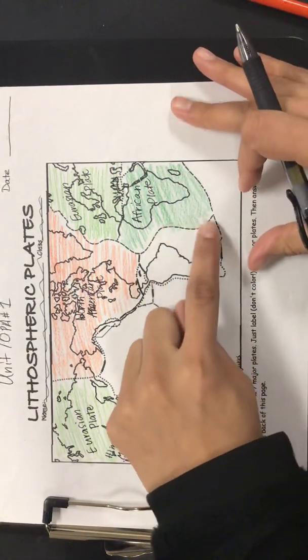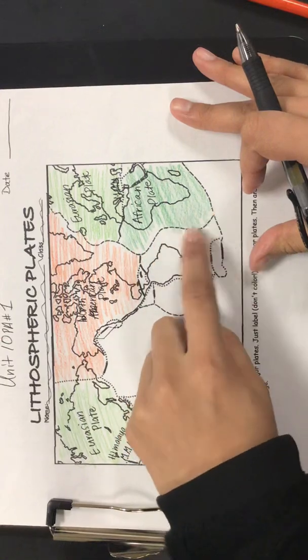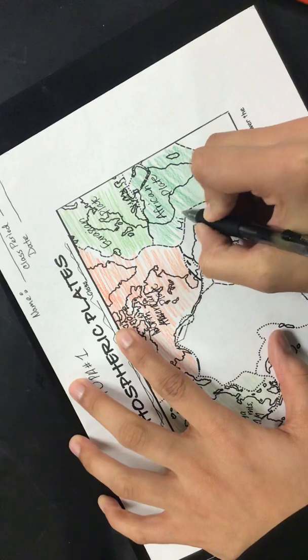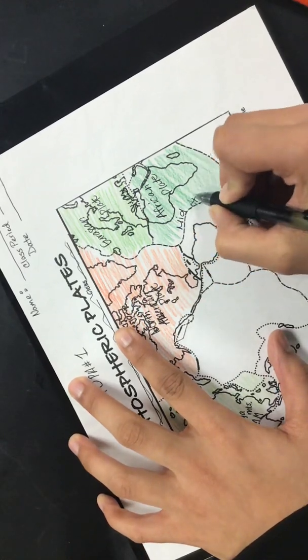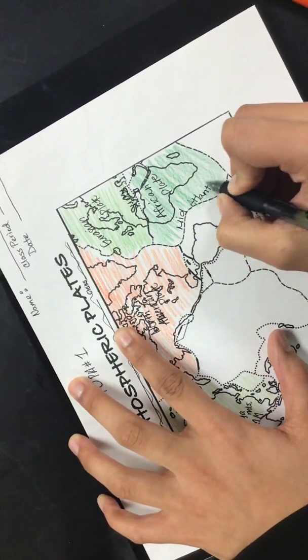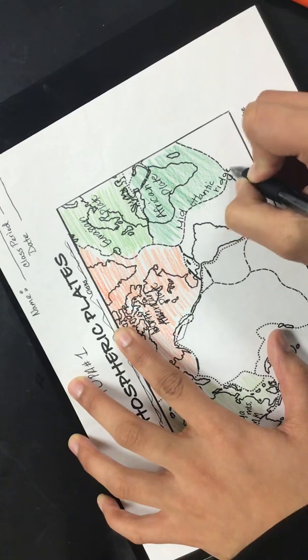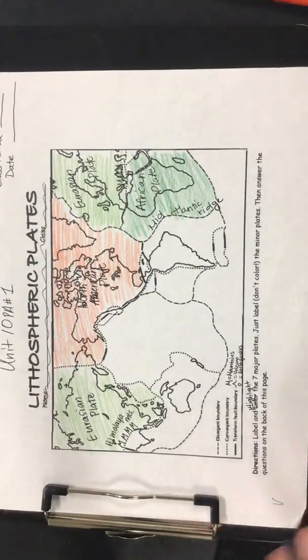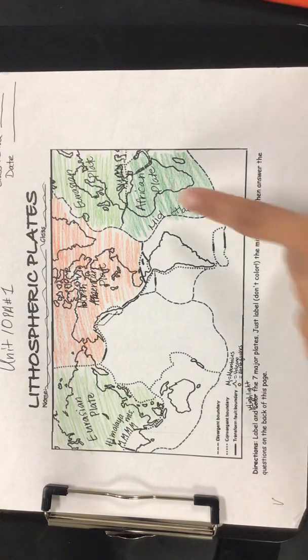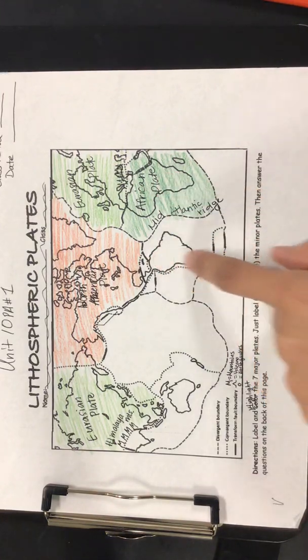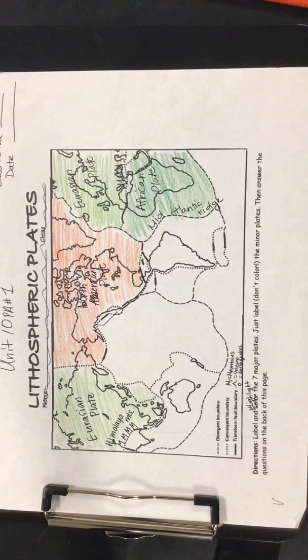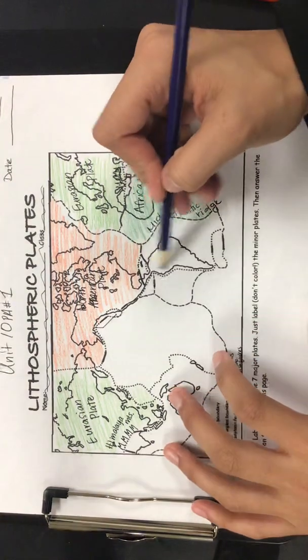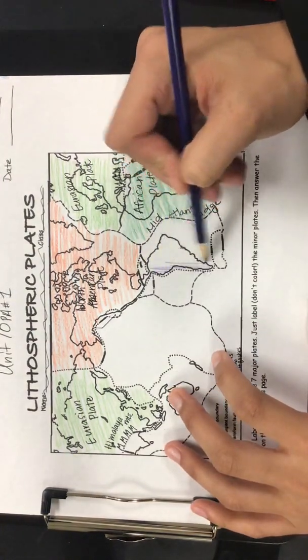Right here we have a major structure, okay? This is our Mid-Atlantic Ridge, and we'll talk about how ridges are formed, okay? Mid-Atlantic Ridge right there. All right. So, next to Africa, this continent right here is South America. So this is our South American plate right here. It cuts off right here.